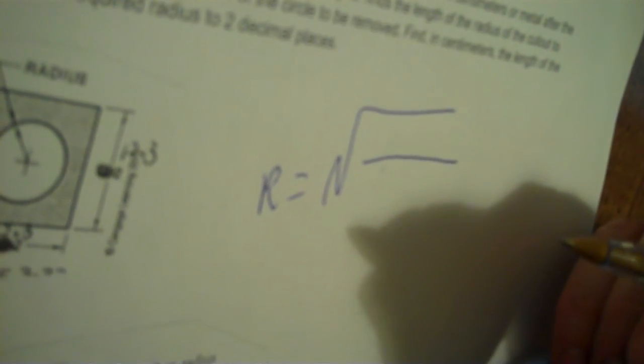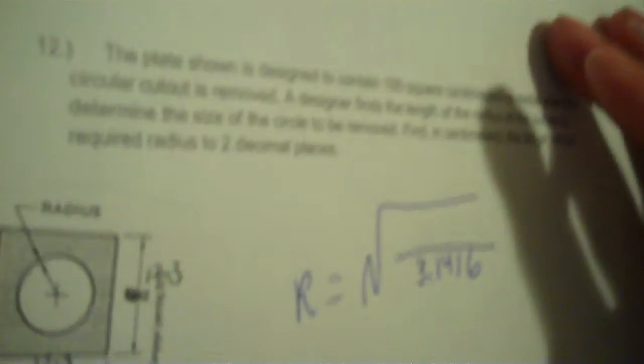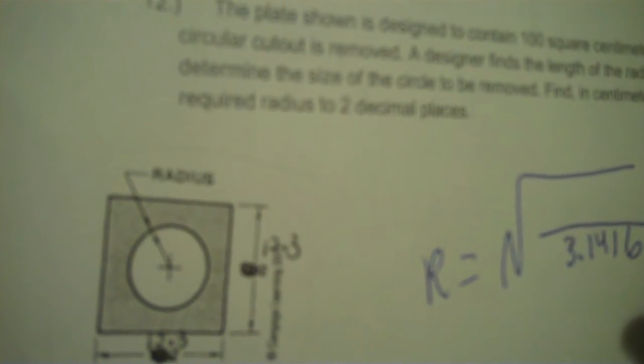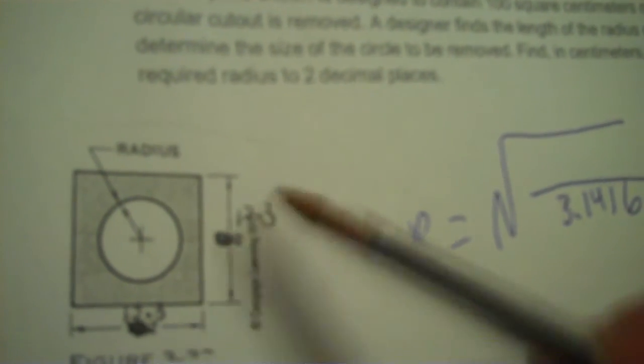Now your A, area of the circle, okay? Wait a second, did I give you enough information in this problem here? Yeah, I think I did. So you know you've got 3.1416, okay? Then we have to find the area of the circle, okay? Well, here's how this is going to be done. You have to do a little bit more work here than I originally thought, sorry, okay?